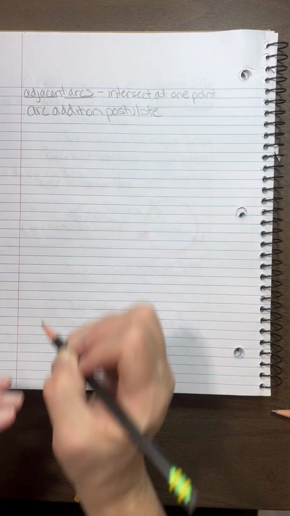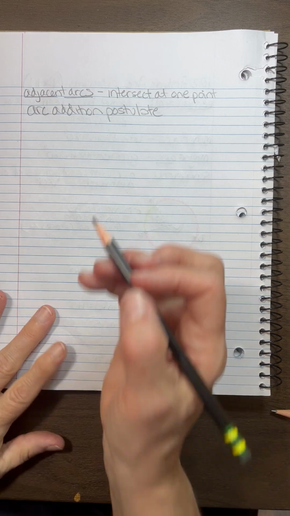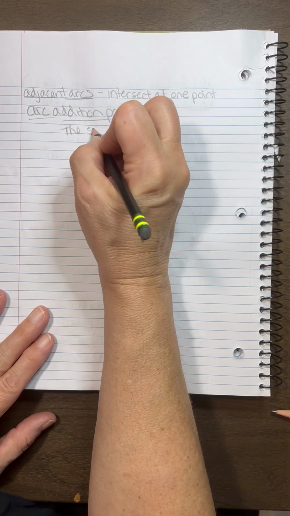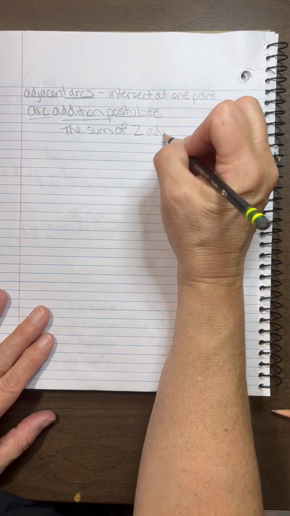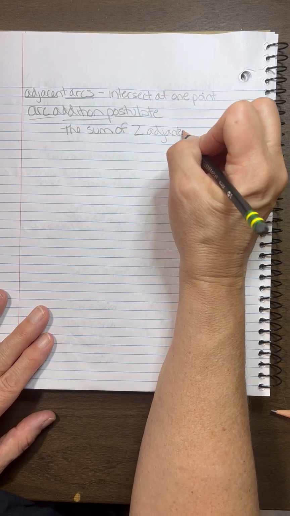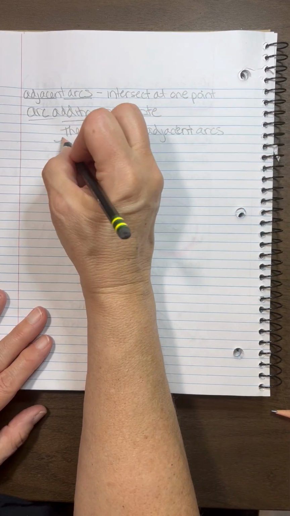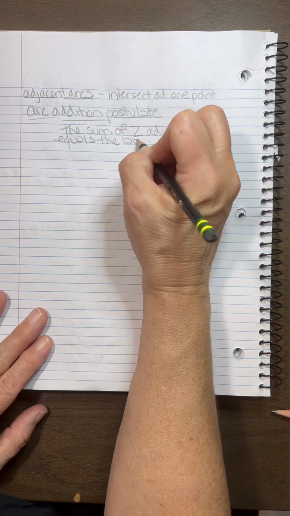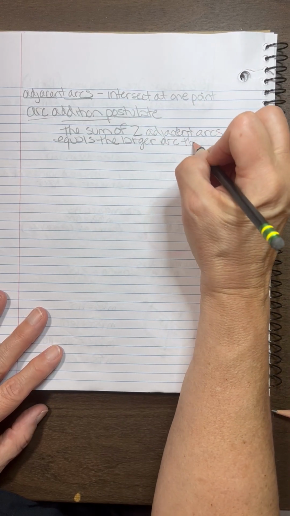So just like the segment addition postulate, just like the angle addition postulate, says the sum of two adjacent arcs equals the larger arc they form.